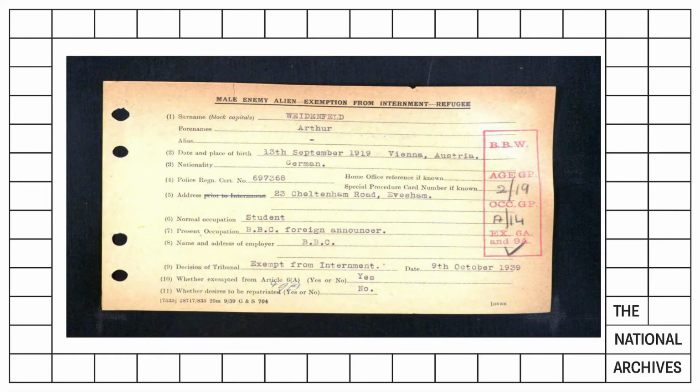So this is an enemy alien internment tribunal card for an Arthur Weidenfeld. Now he would go on to form the publishing company Weidenfeld and Nicolson. But in 1939, at the age of 20, he was one of some 66,000 enemy aliens who had been classified as Category C. Now, 90% of all of those who sat before internment tribunal boards came out as Category C, which meant that they were at liberty to work in the UK. So a decision was not taken to intern them or imprison them. And this was the case for Arthur Weidenfeld.